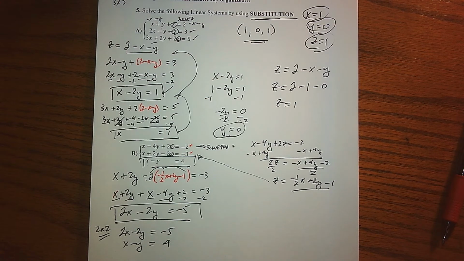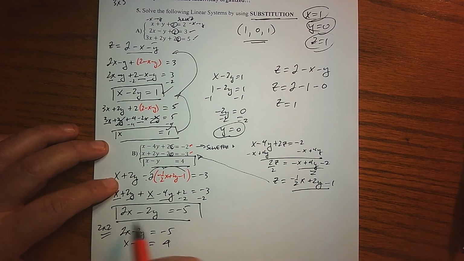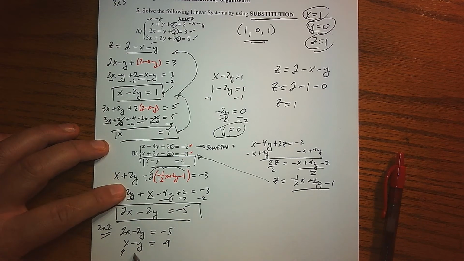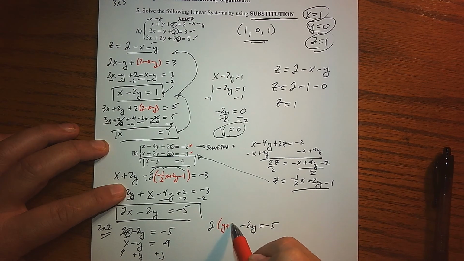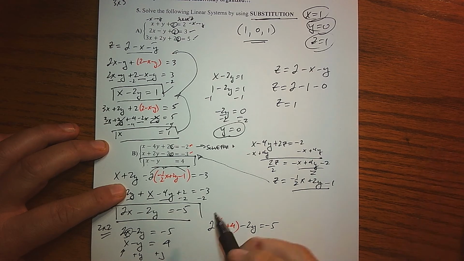And again, since we're using substitution, I'll continue to use substitution. So just like we did before, I have to choose which equation I want to solve for. Well, how about we solve for x right there? So if I solve for x, we get that x equals y plus 4. Take that value and substitute it up here. So we get 2, let me show that substitution like that. So we get 2y plus 8 minus 2y equals negative 5.